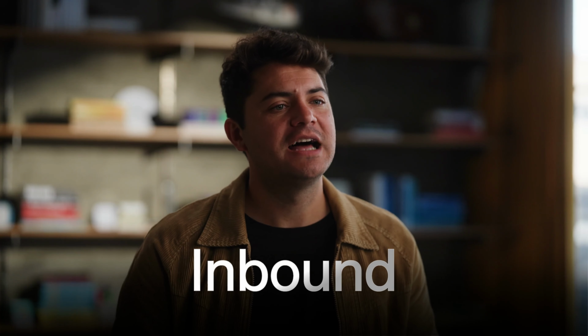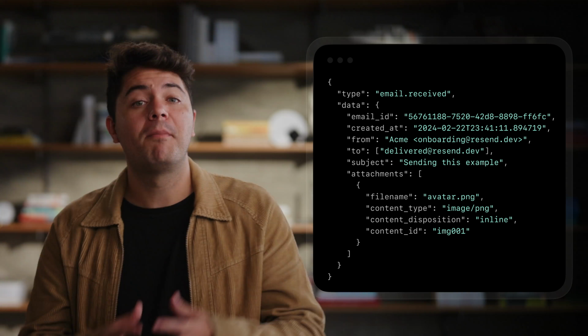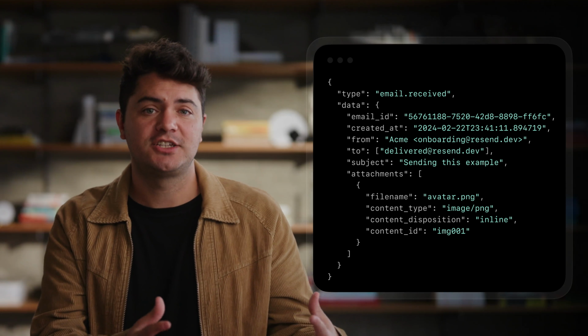We started Resend with the goal of modernizing the way you send emails. And today, we're announcing our most requested feature yet, receiving emails, also known as inbound. Inbound unlocks entirely new workflows and automations, from support messages to processing attachments. When you receive an email, Resend will parse its contents as a structured JSON and send a webhook to the endpoint of your choosing. You can set up inbound in just 3 steps.